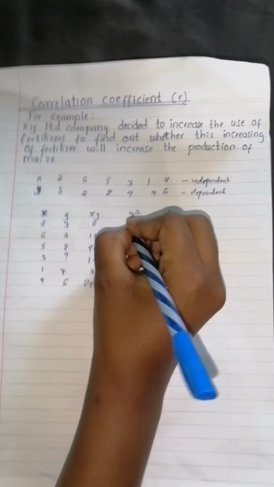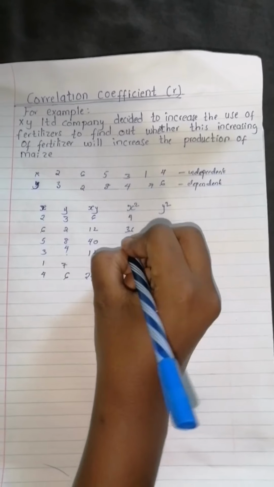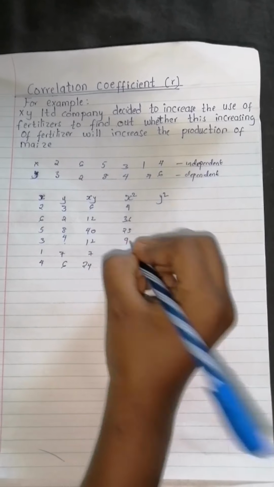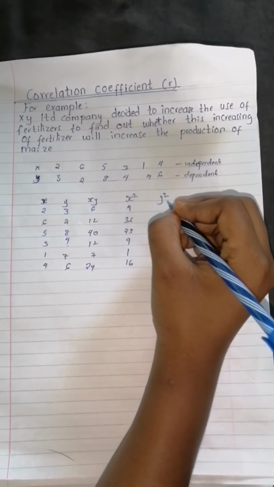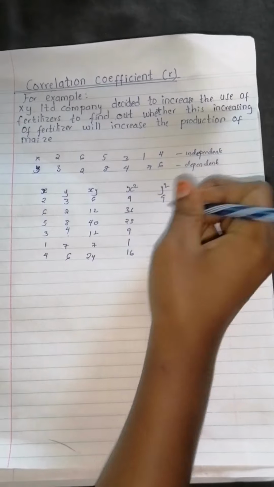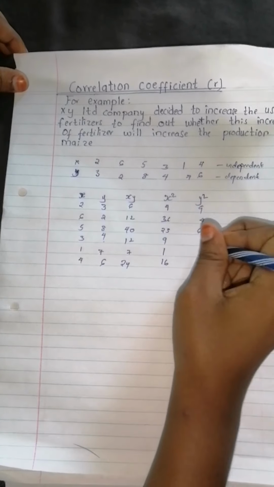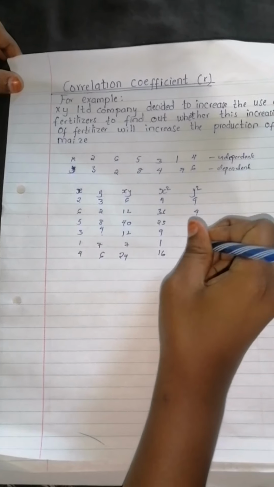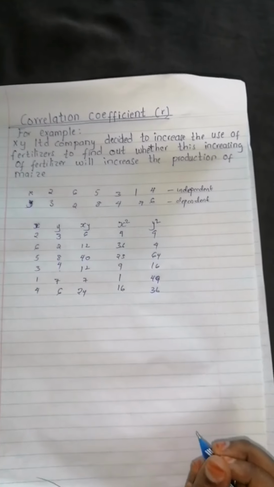For the X square, we have to square the numbers of X. That is 2 square, that is 4, 6 square, that is 36, 5 square, 25, 3 square, 9, 1 square, 1, 4 square, 16. For the Y, we want to square the Y part. That is 9, 4, 64, 16, 49, and 36.